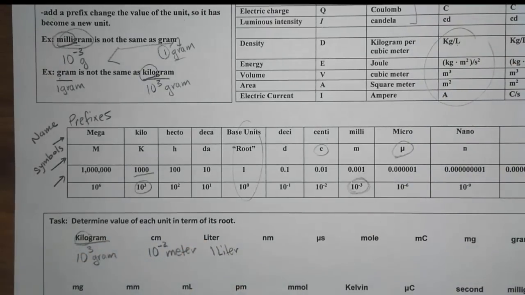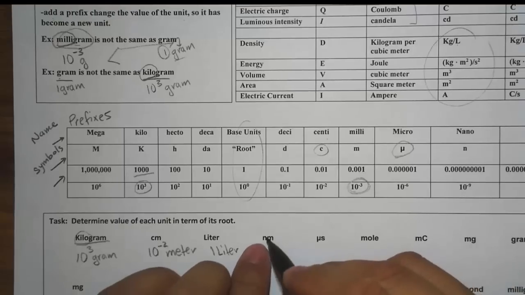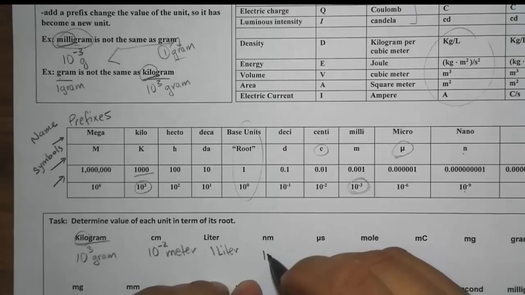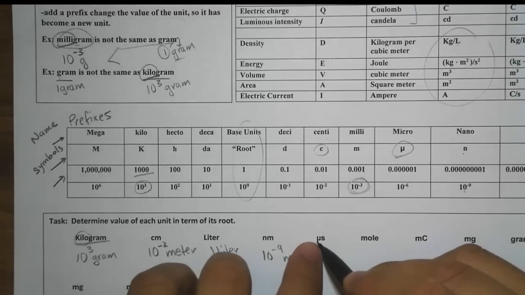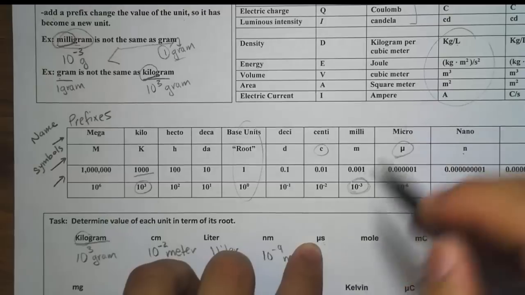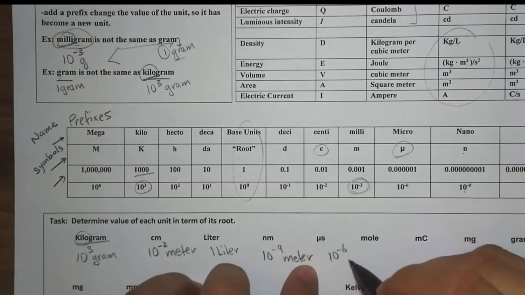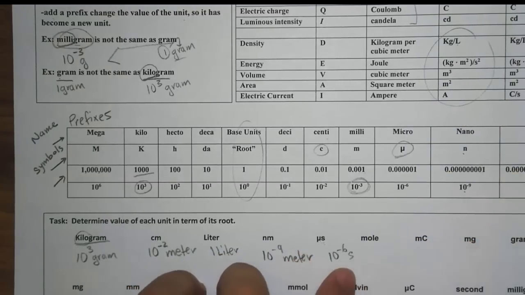There is no prefix attached to it. Then we have nm. What is n for? N is for nano. What's nano? 10 to the negative 9. So we have 10 to the negative 9 meters. Then we have this symbol with an s. S is for second, as we can see up here, and this symbol represents micro. Micro is 10 to the negative 6, so it's 10 to the negative 6 second.